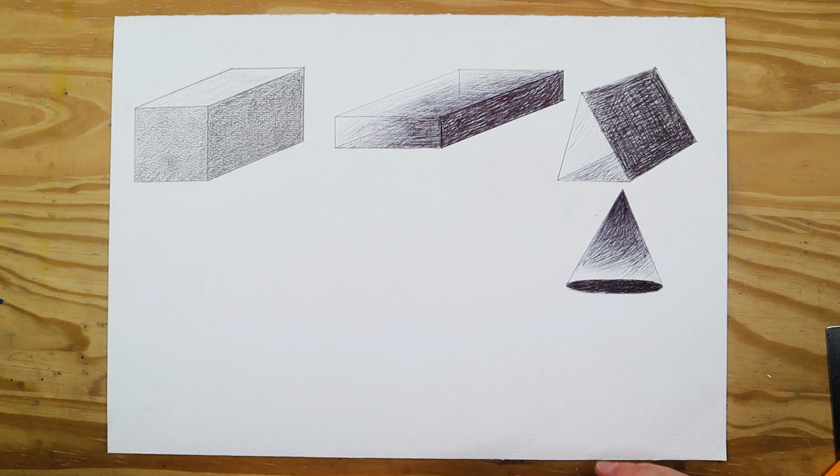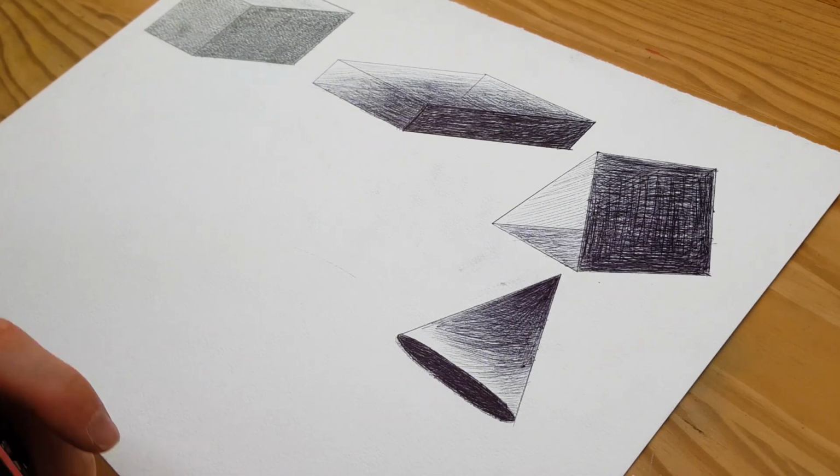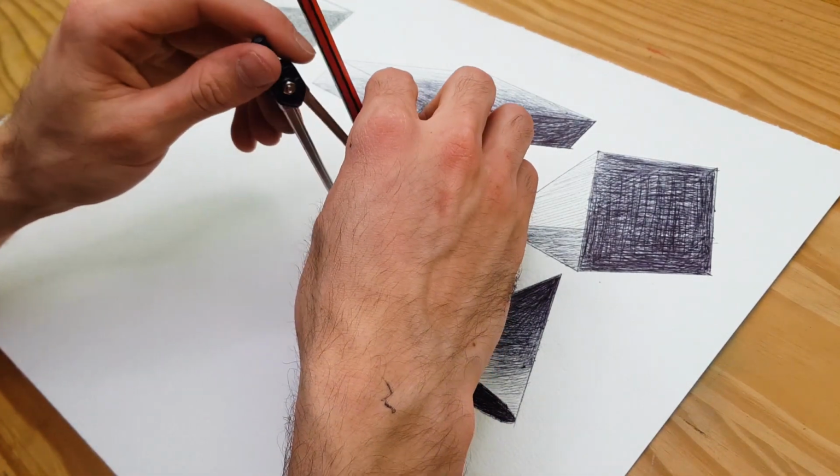The first one we're going to look at is a cylinder, more specifically a cylinder laying on its side.